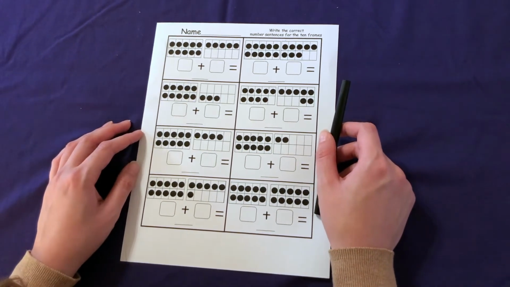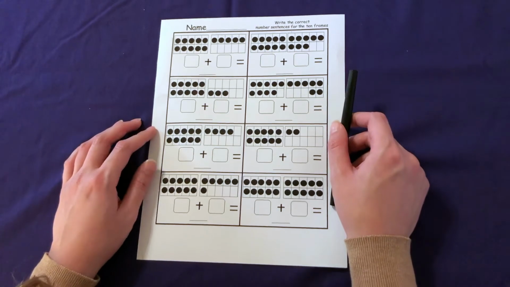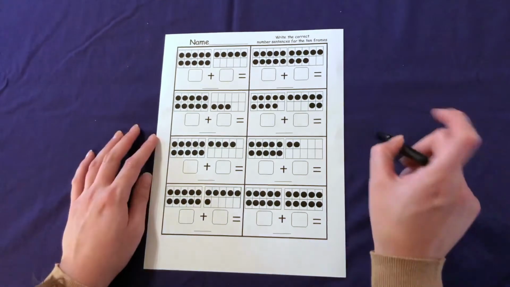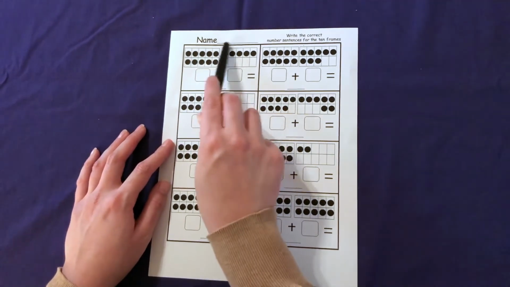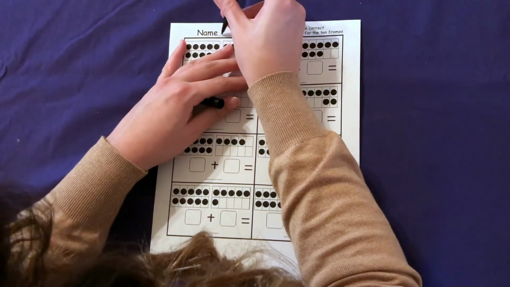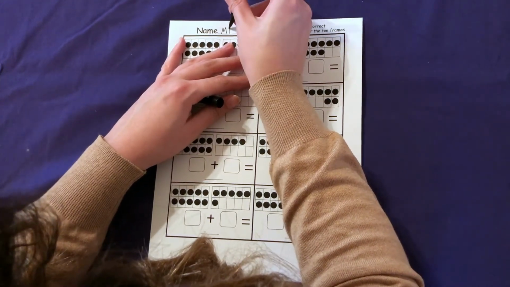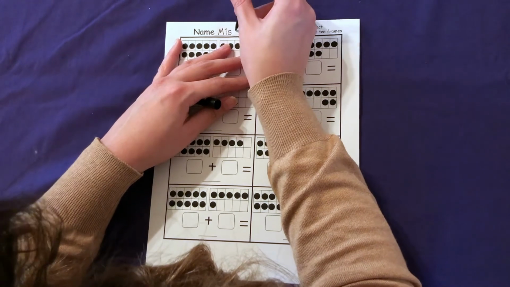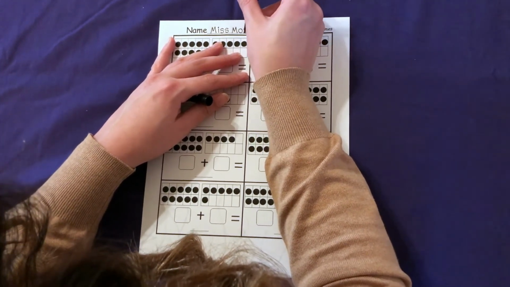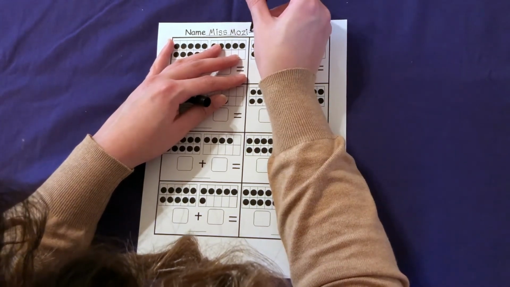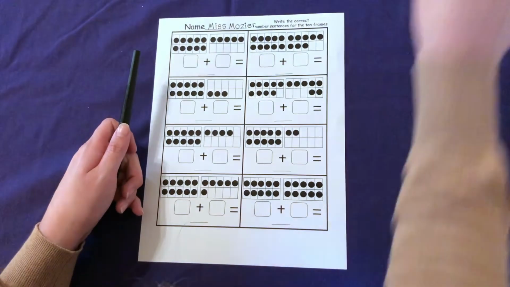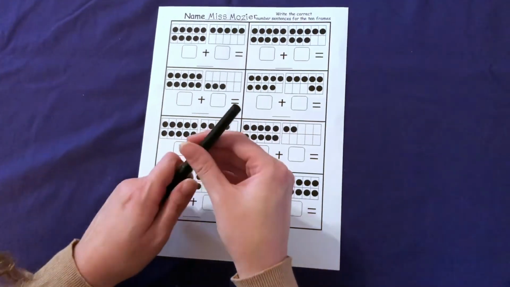Okay, now that we all have our Adding Teen Numbers worksheets, let's get started. But before we can start on the worksheet, what do we need to do first? Name on your paper. First thing, that's right. So go ahead and write your name. I am going to write my name, Miss Mosier. And again, please make sure that you are all using pencils. I'm using a pen just so you can see, okay?